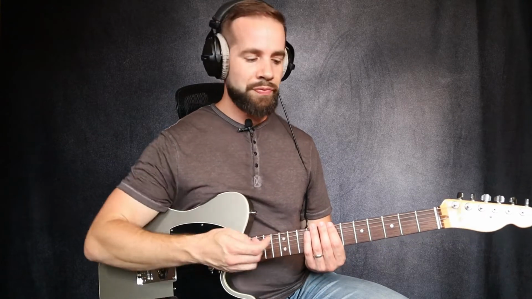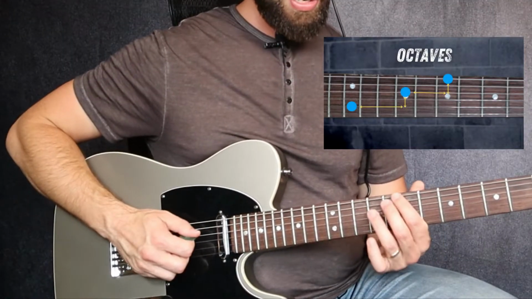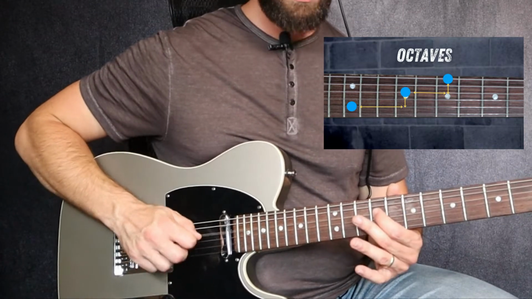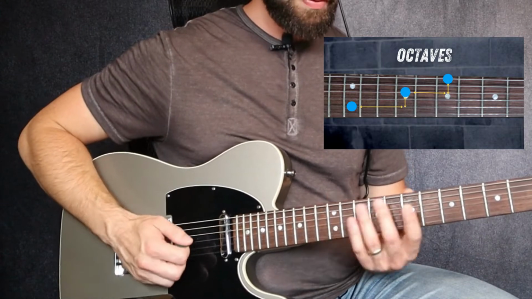Now there came a point in my guitar playing where I felt stuck and not knowing how to get around. And one of the things that really helped me was when I started to understand the concept of intervals and specifically octaves. So an octave is when we hear a note, for example, this note, and then we hear it again, but now it sounds slightly higher. It's a higher pitch. And we can bring that up even more. So it's the same note, the note B, but different pitches.